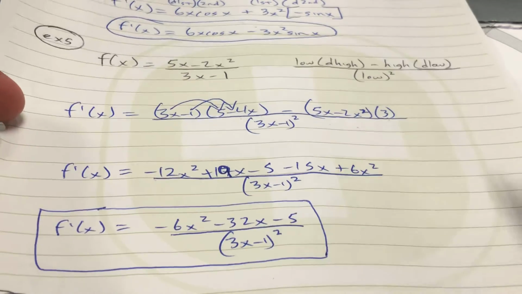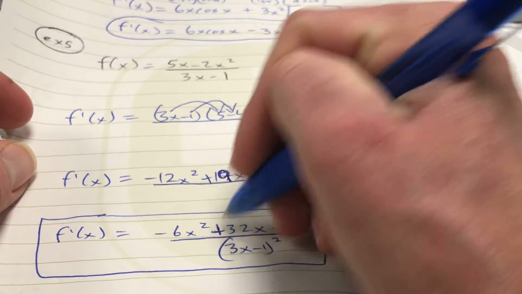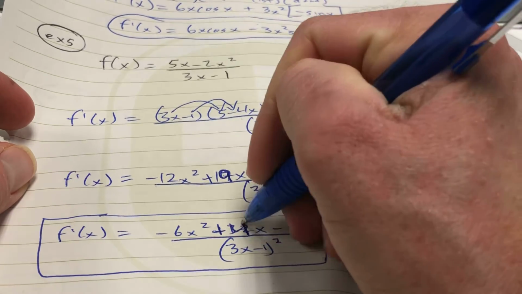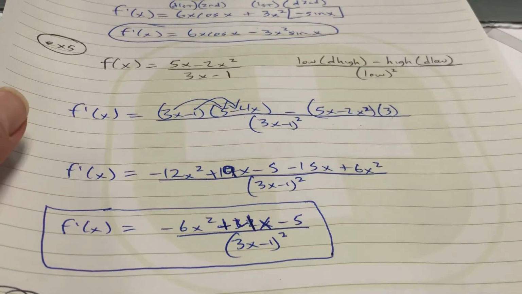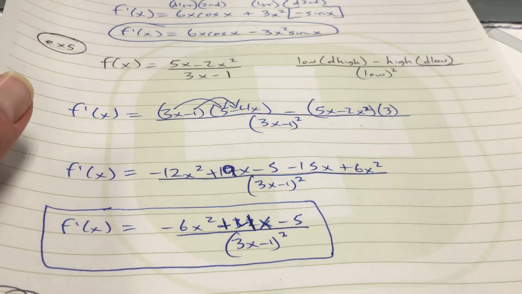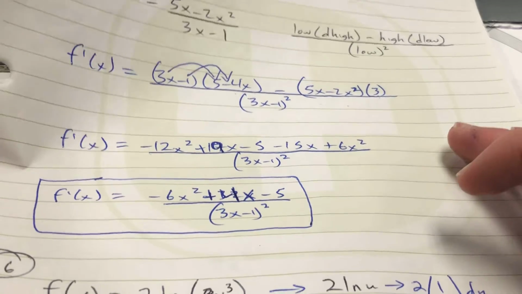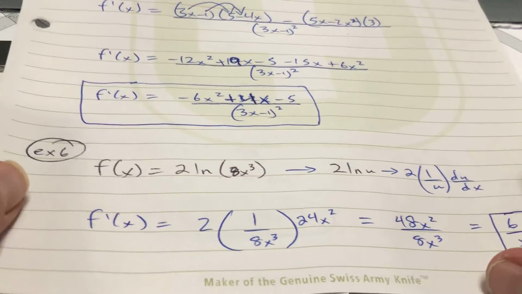So I believe we're going to have a 4x up above plus 4x. All right, all over the square of what's below. So be careful there. Number 6, let's talk about natural log.